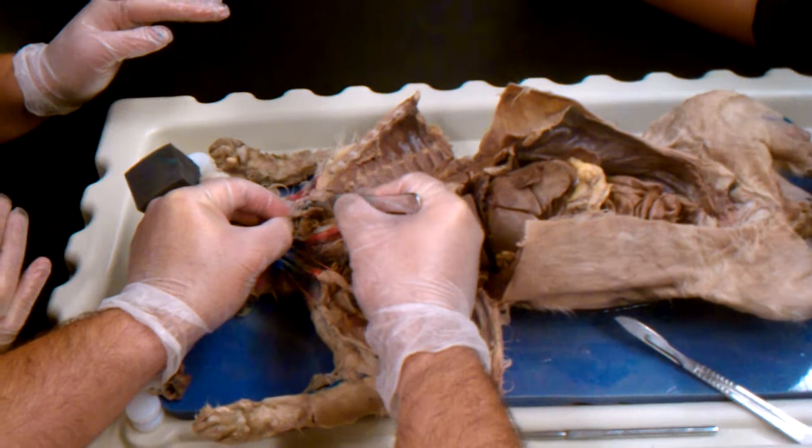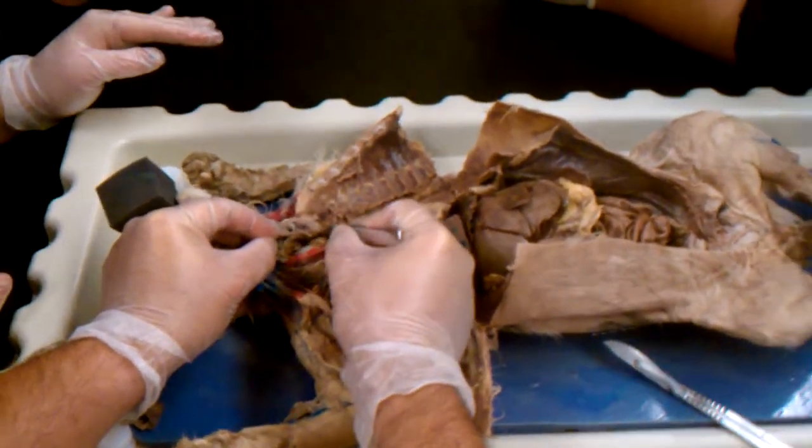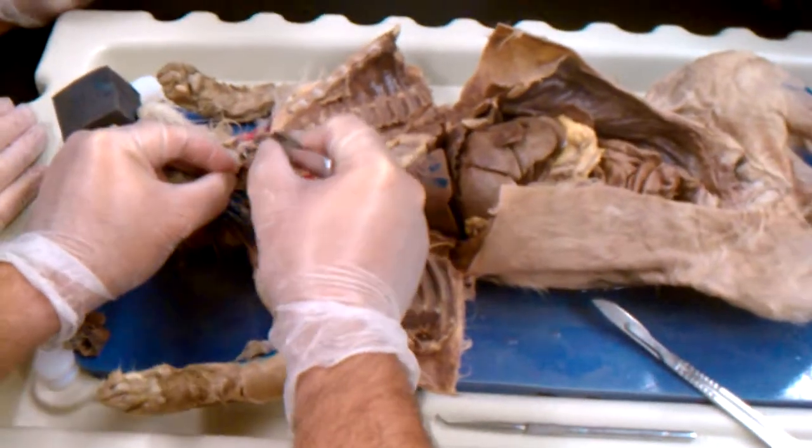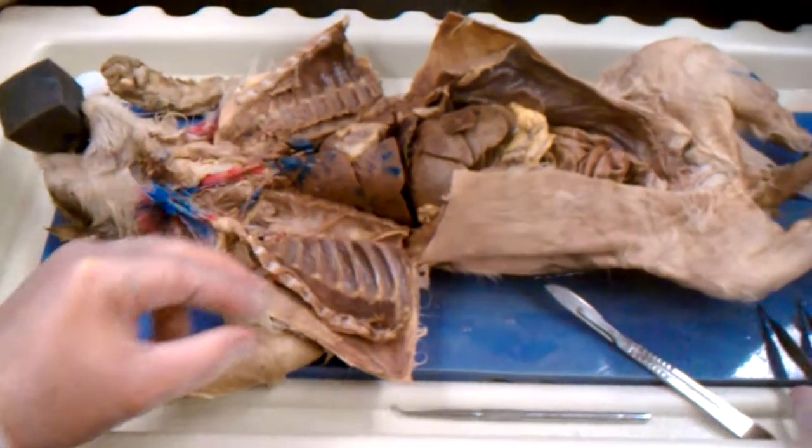So from here, we have the lungs. If you see a membrane here, name this lining. This would be the parietal pleura. If we say name this lining, visceral pleura.